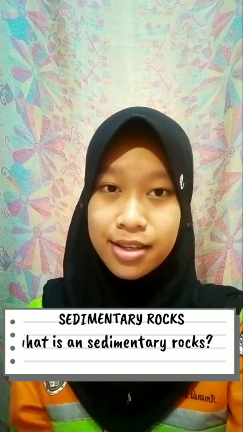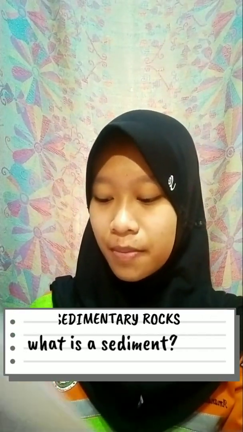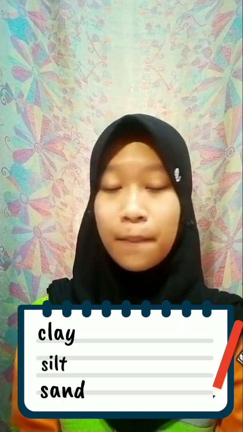Let's talk about sedimentary rocks. What exactly is a sedimentary rock? Generally formed from the compaction and cementation of sediment. But what is a sediment? Sediments are fragments of rock that have been broken down as a result of weathering, including wind, ice, running water, and so on. Sediments are classified according to their size from smallest to largest: clay, silt, sand, pebble, cobble, and boulder.